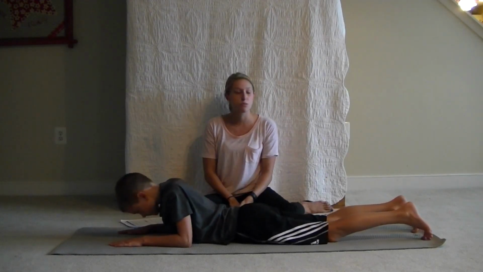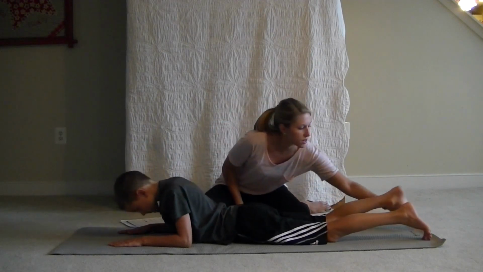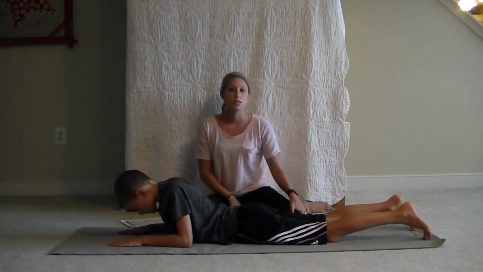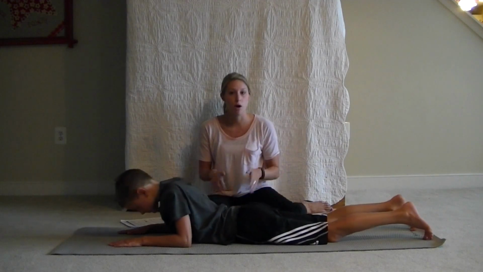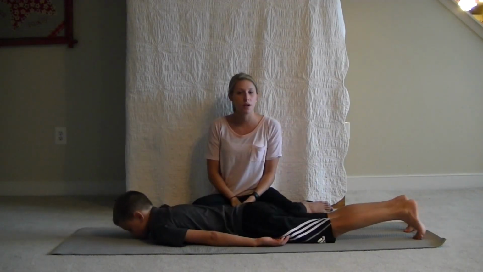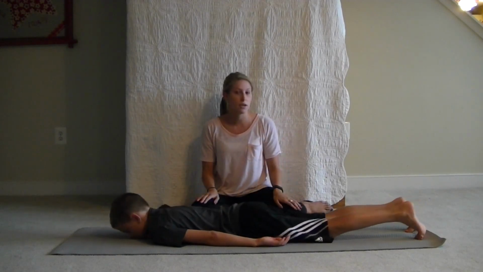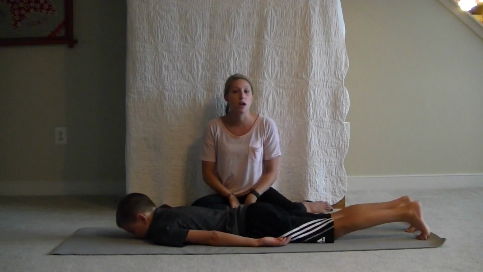Another variation of this movement is to have the client with their legs straight and their toes in a 90-degree angle, still allowing the movement to come from the palms of their hands. Third variation is for that client to lay with their hands by their side, toes in a 90-degree angle, allowing the movement to come from their toes.